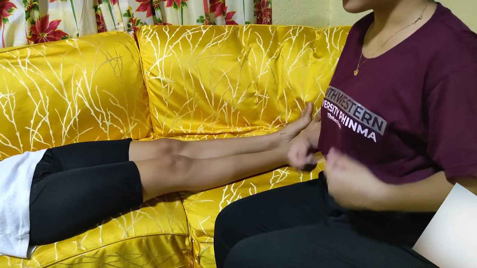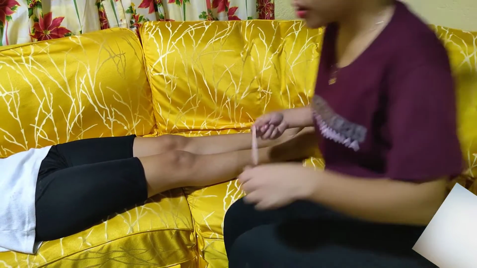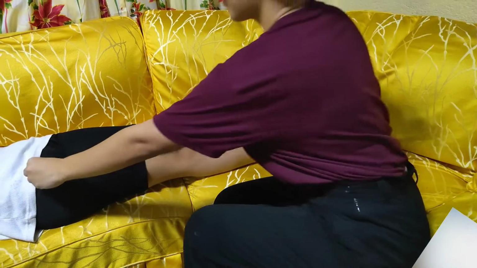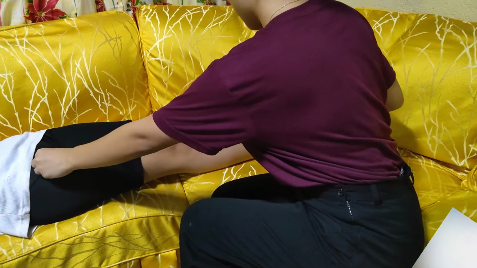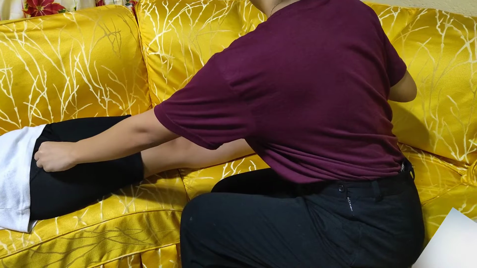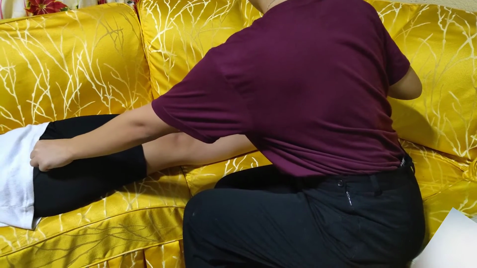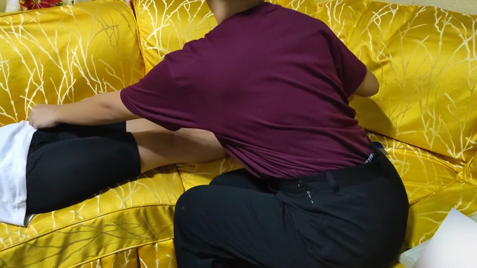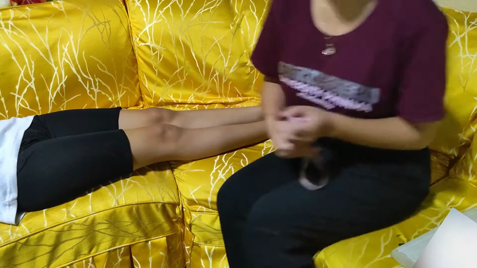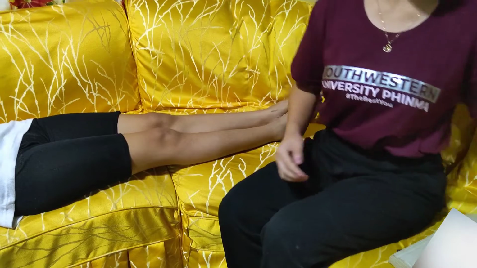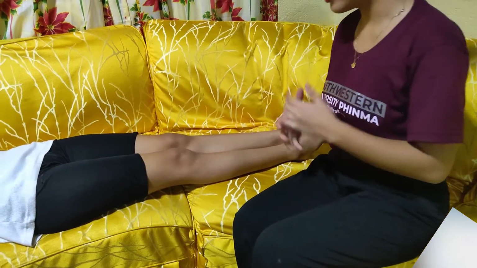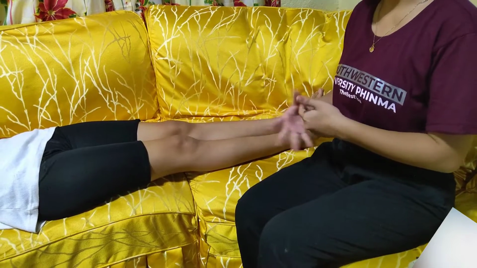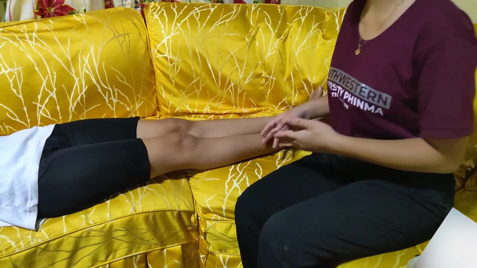Next, assess the leg length of the patient. 84 centimeters. 84 centimeters. So far, the leg length of the patient is equal, because there are some cases where the leg length is unequal due to scoliosis.